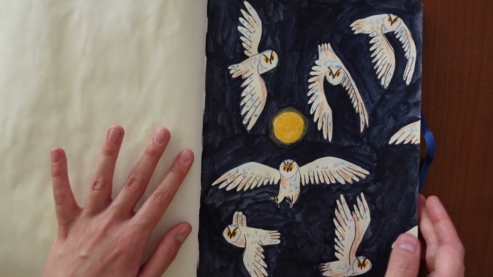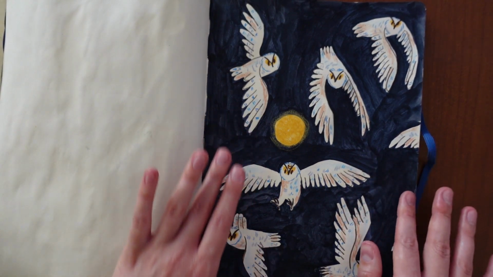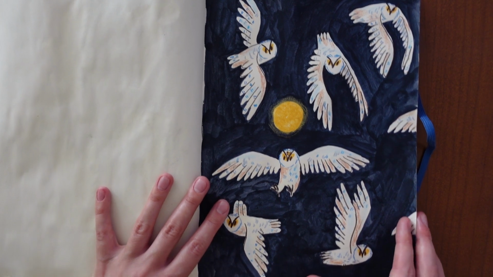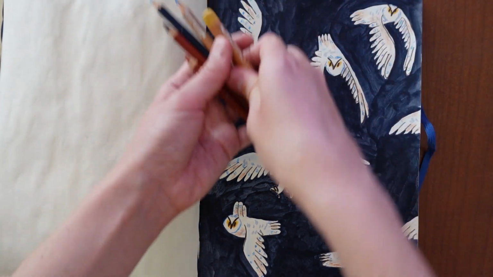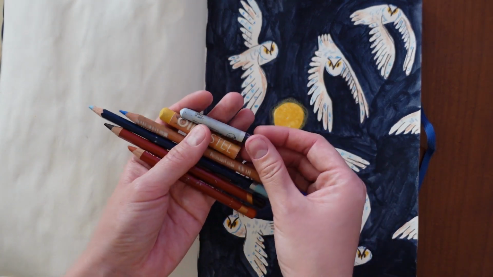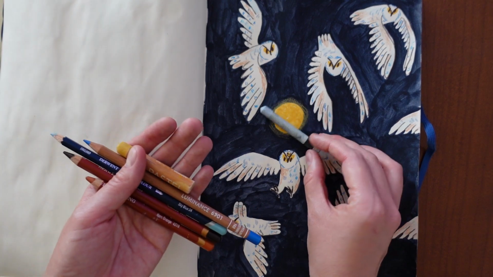And eventually I've got this sketch with dark blue background, and the owls I colored with these materials. I used Neocolor 2, this light gray color.